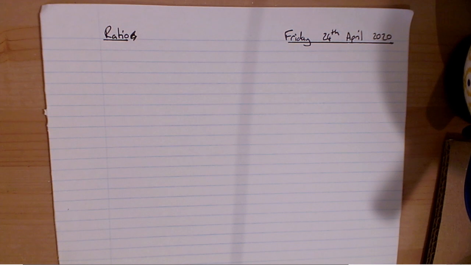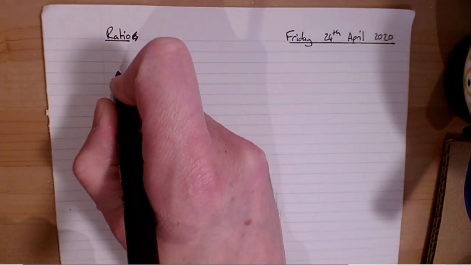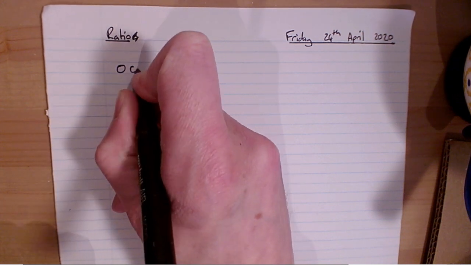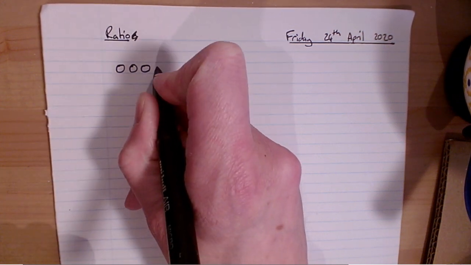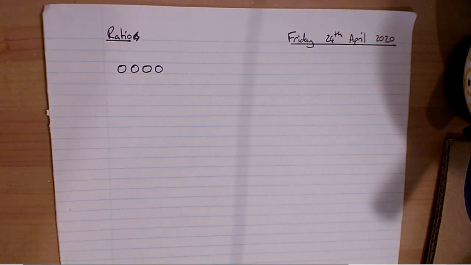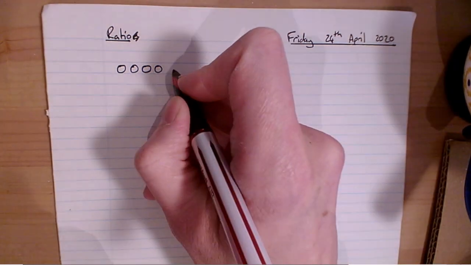Ratio today. And this is a really important topic. It comes up again and again and again, both in real life and also in your future maths learning. It's a really big topic on the GCSE when you get to it. The basic idea is that we've got different types of things. So let's say I've got some black circles and I've got some red circles.